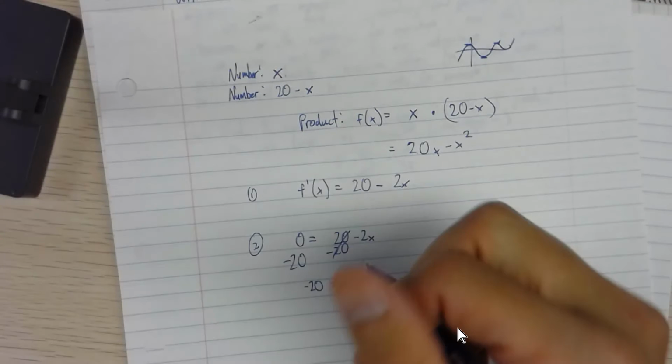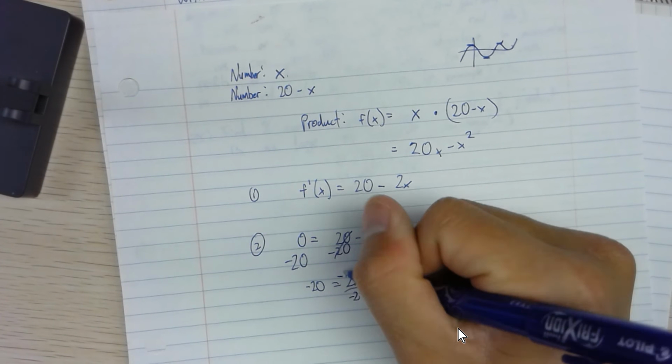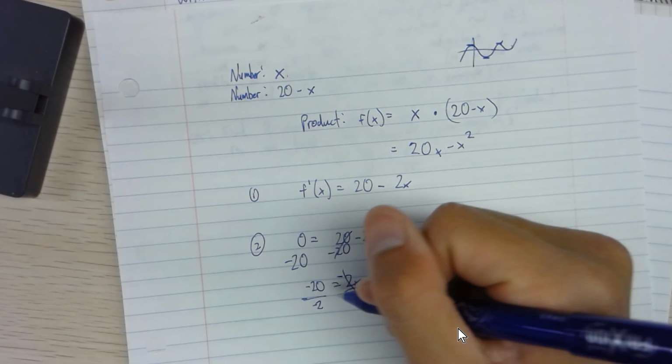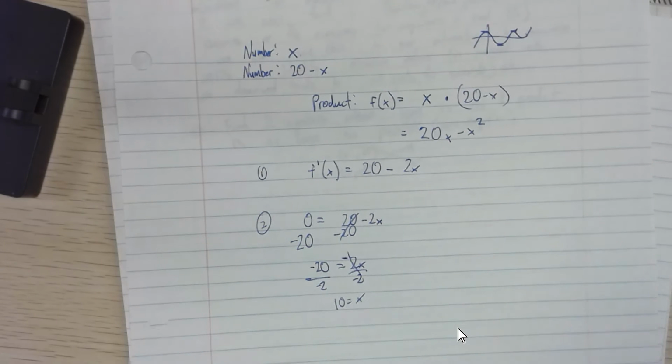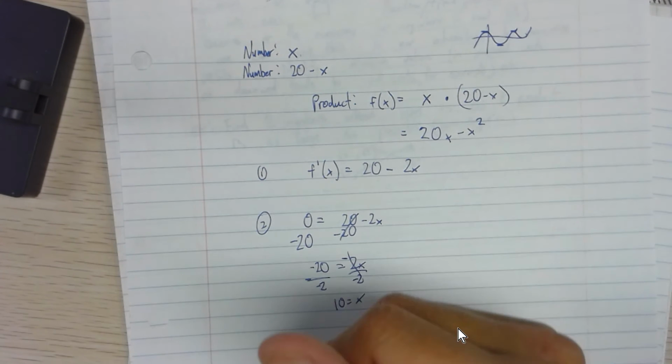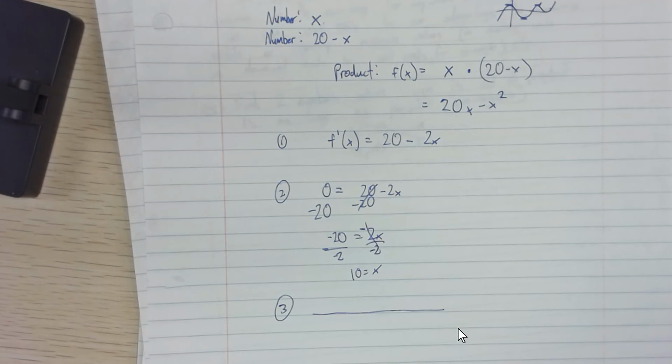Oh, and that's negative 2. So let's divide both sides by negative 2. And I got 10 is a potential minimum or maximum value. I don't know. So you build that number line and you look at 10.